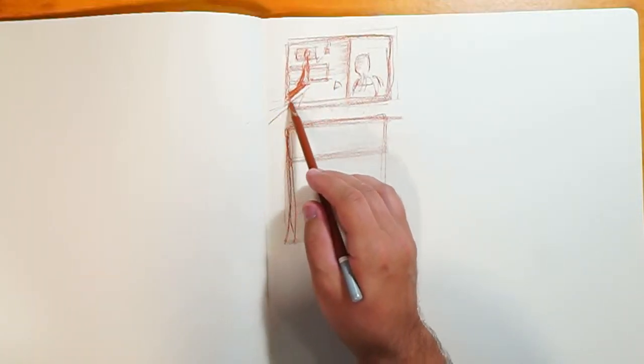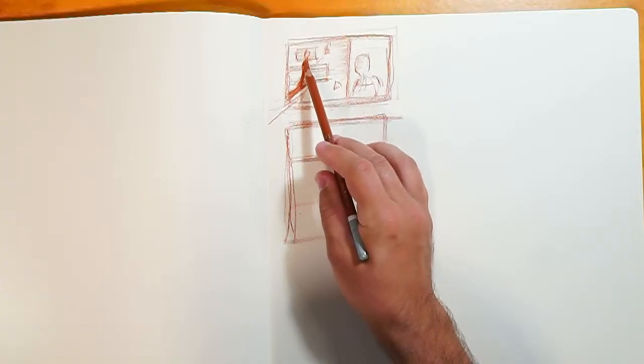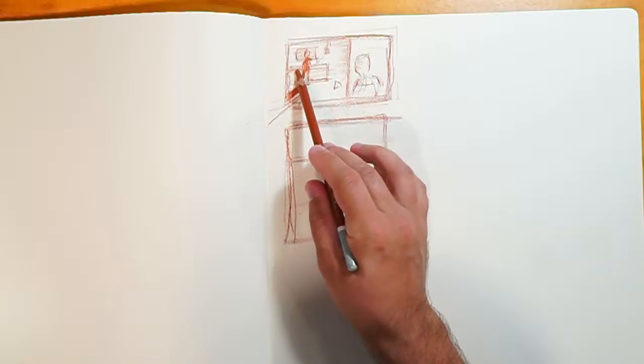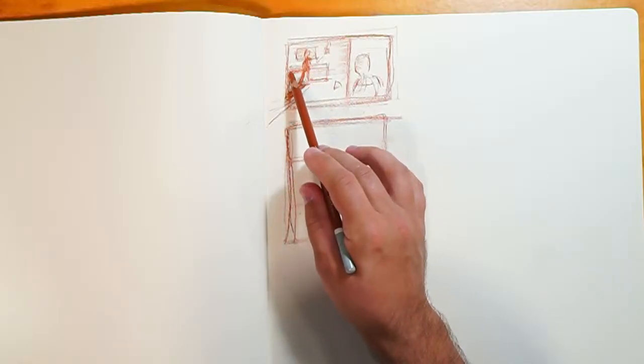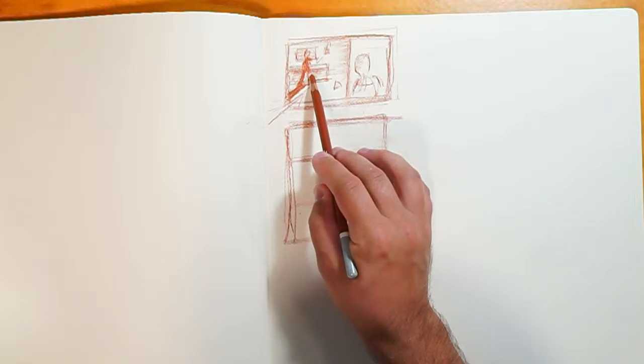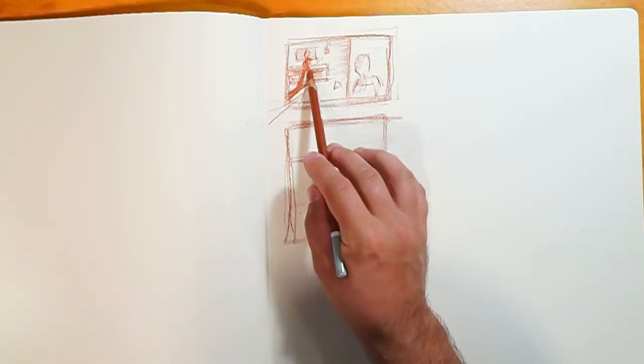And I have a counter, and I'm gonna do some storage under this counter.